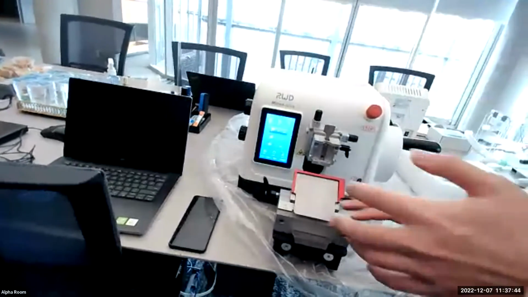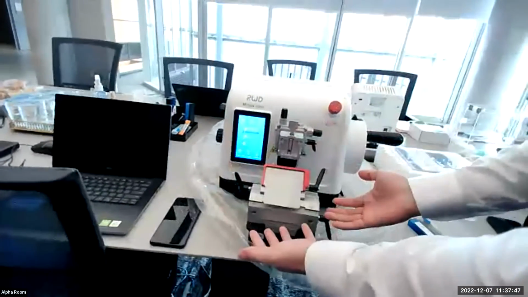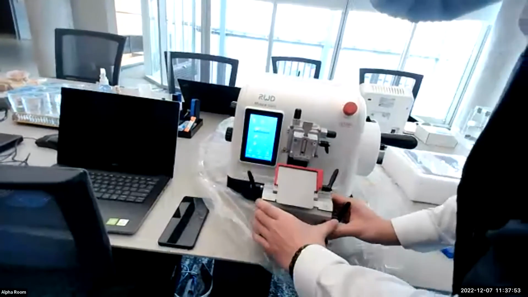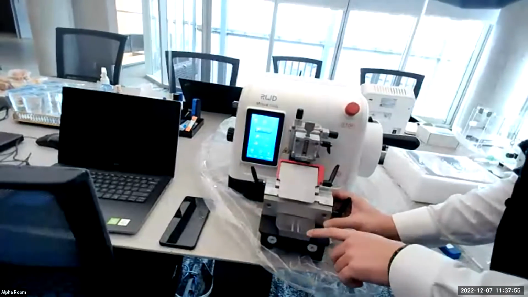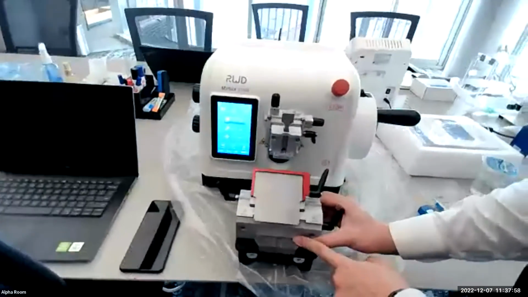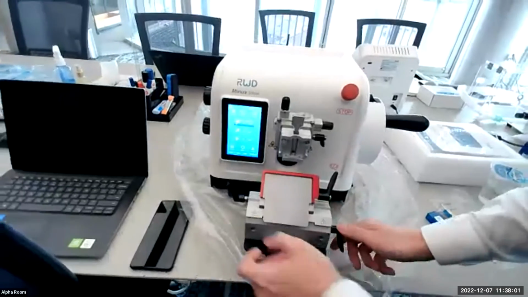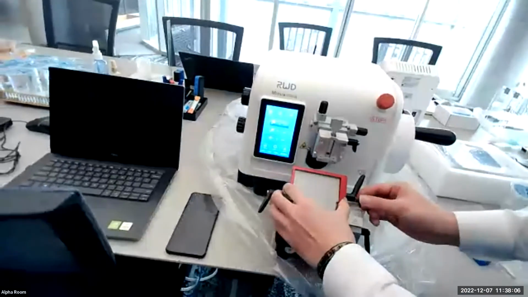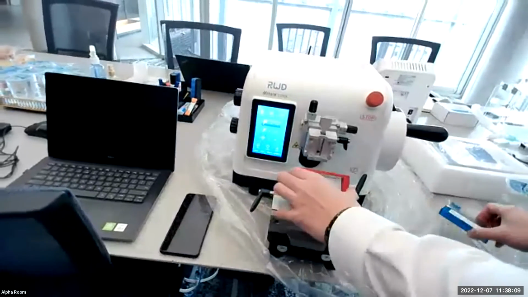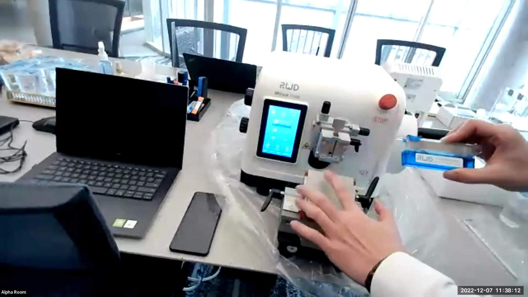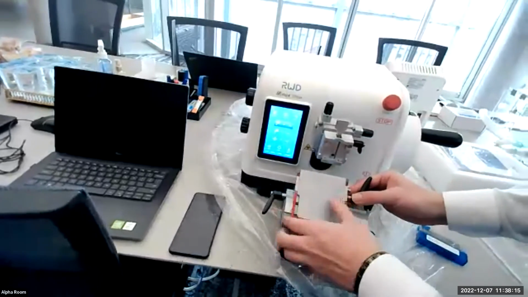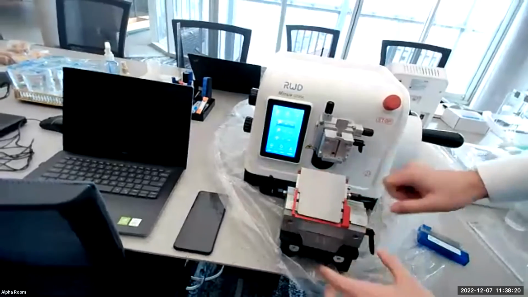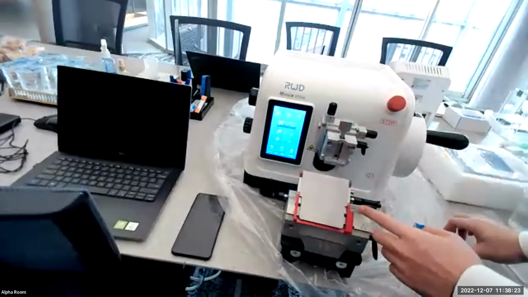And this part is our blade holder, and we can move the blade holder. And for this, we can move this, so we can use the blade for any part. For this, we can put the blade in it, so open this.